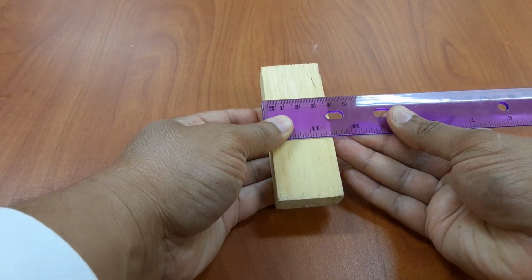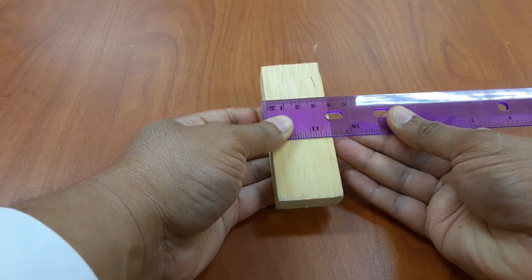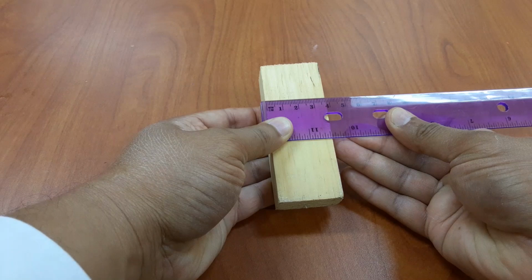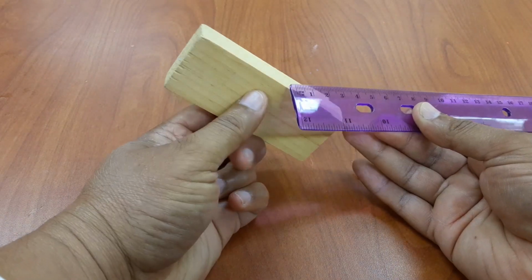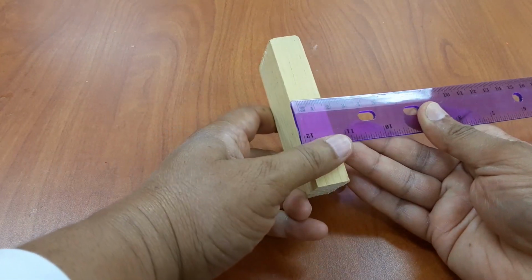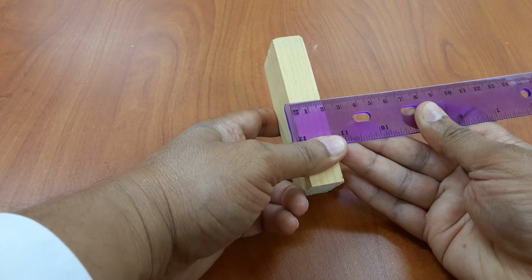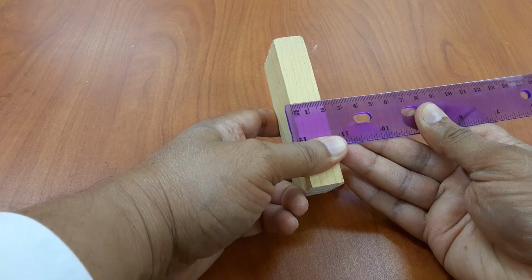The width is 3.7 centimeters. And now we also want to find the thickness or the height of this piece of wood, and the height is 2.0 centimeters.